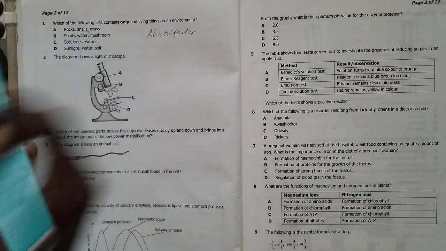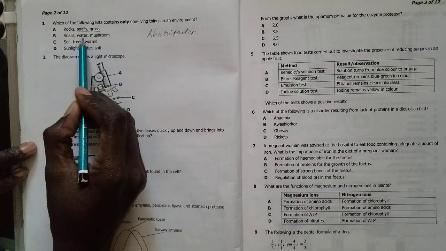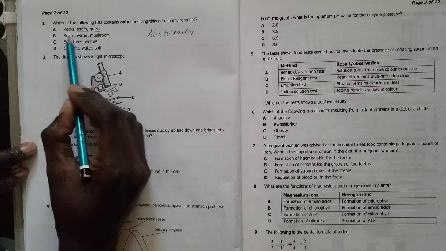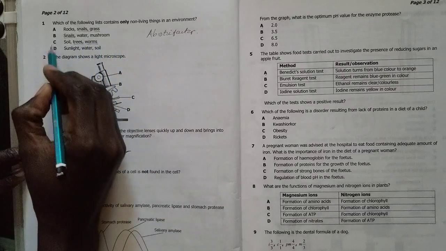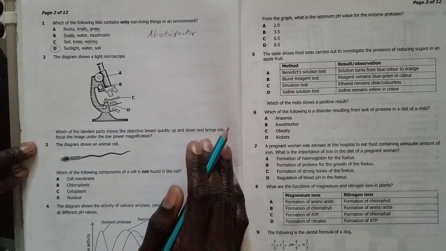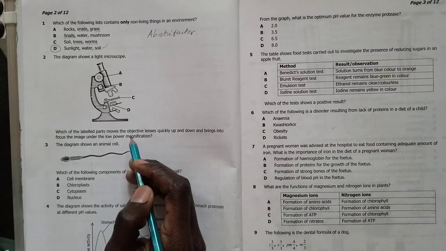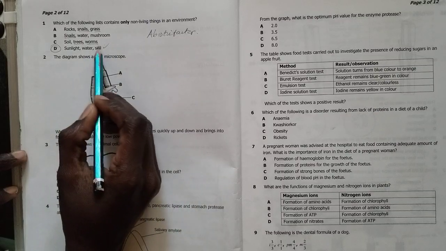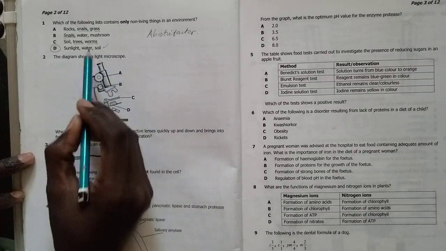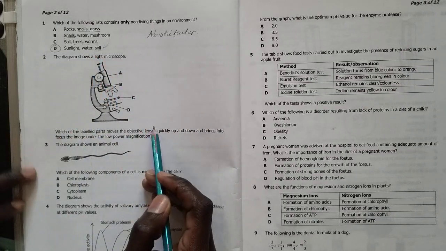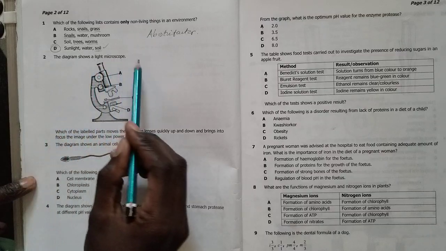So from what we have there, what can you see that is abiotic? Well, snail disqualifies it. We can talk about glass. There we can simply talk about, again, snail disqualifies it. Worms and trees disqualify it. Therefore, the best option is D: sunlight, water, and soil, non-living things. Remember, soil on its own is actually non-living, though it may contain some microorganisms. The second one says the diagram shows a light microscope.